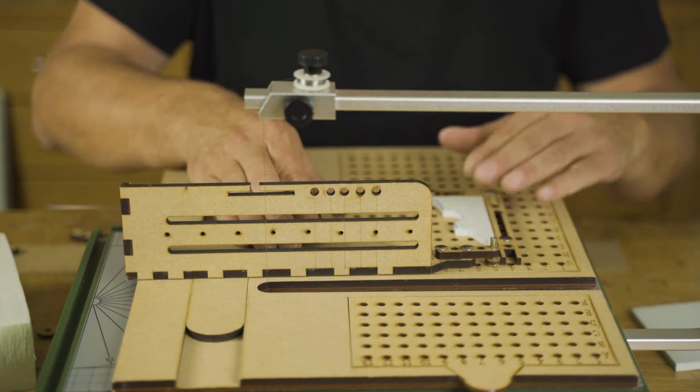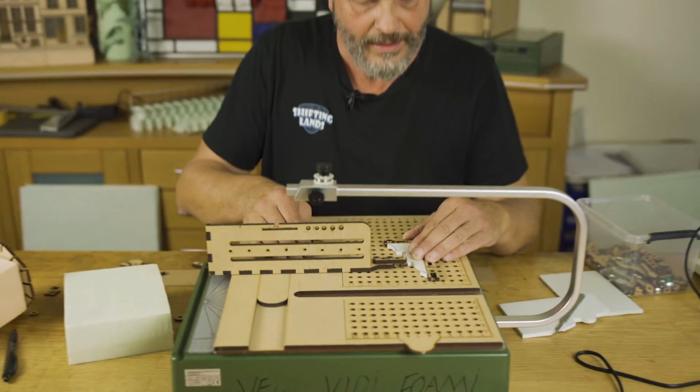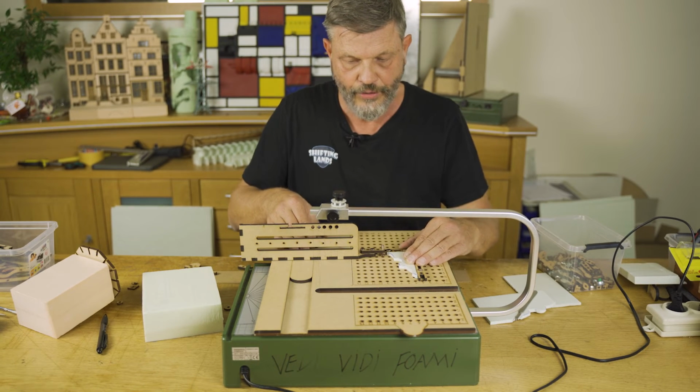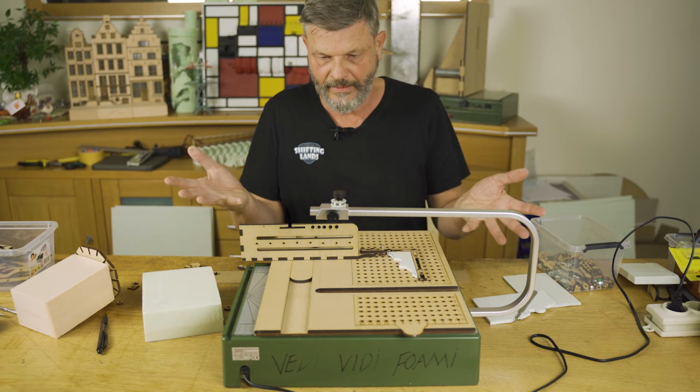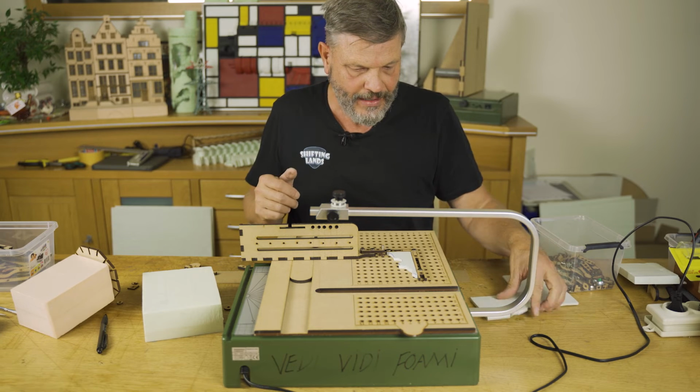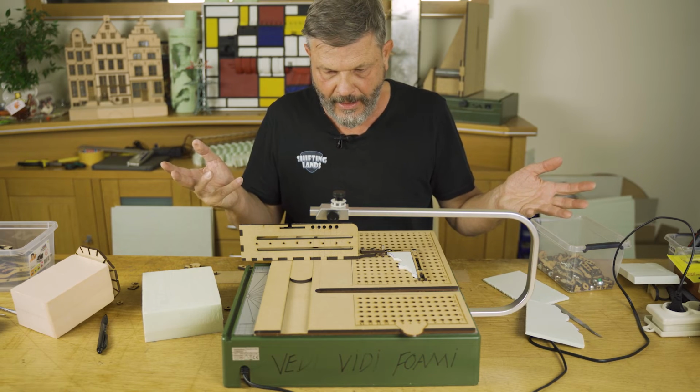There you go. So the only thing I'm wondering now is how this shape would look in the end? That's something I'm trying to find out.